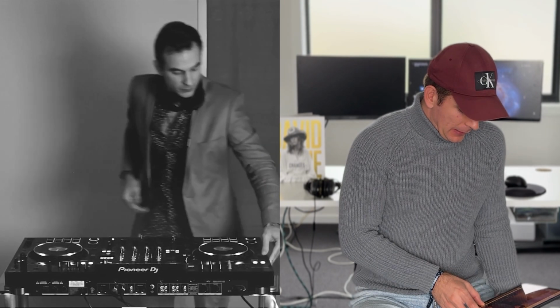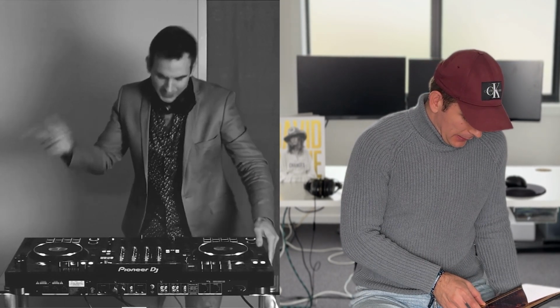So here, we're adding in the slip function like we talked about previously. So you're allowing the track to play without it necessarily breaking. You're able to add the cue points, perhaps a vocal shout in the cue point.